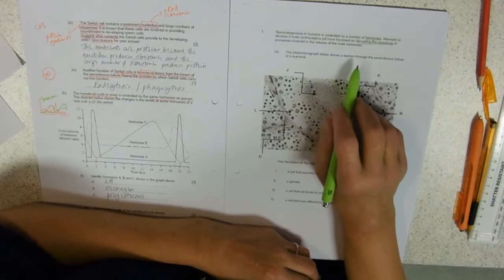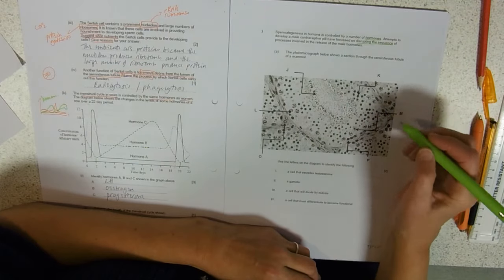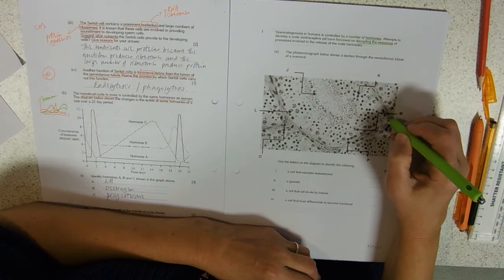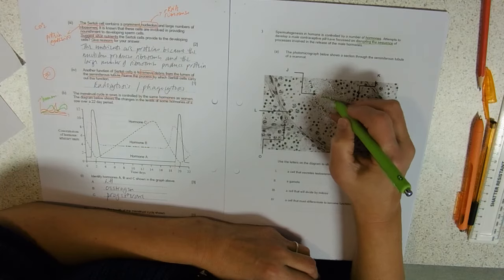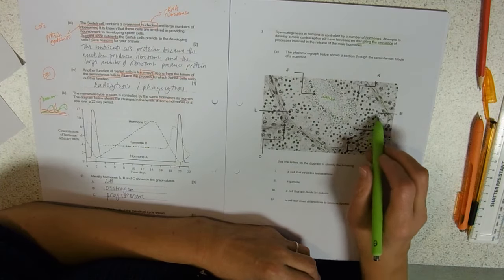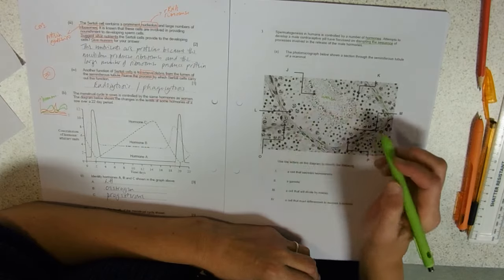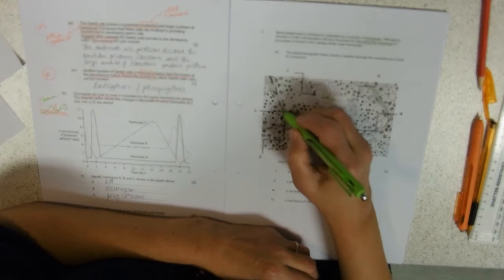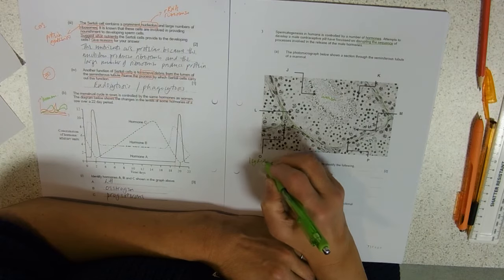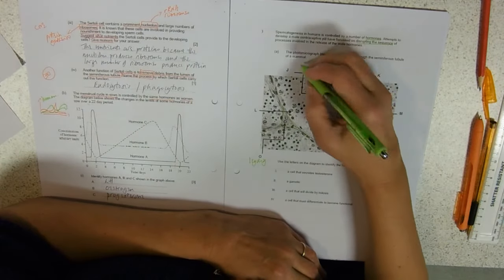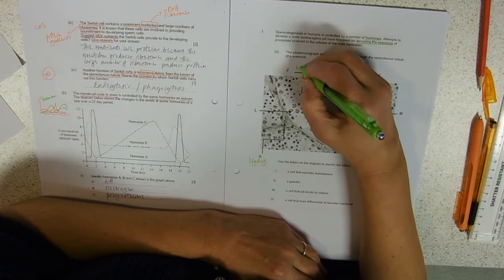So the photomicrograph shows a section through the seminiferous tubule of a mammal. Here we've got the outside of the tubule, and here we've got the lumen. And you can see we've got dividing cells here, various stages, and we've got another one there. This is the bit in between our tubules. This is the gap, so I'm thinking these are Leydig cells. These have got tails, so they're spermatozoa.